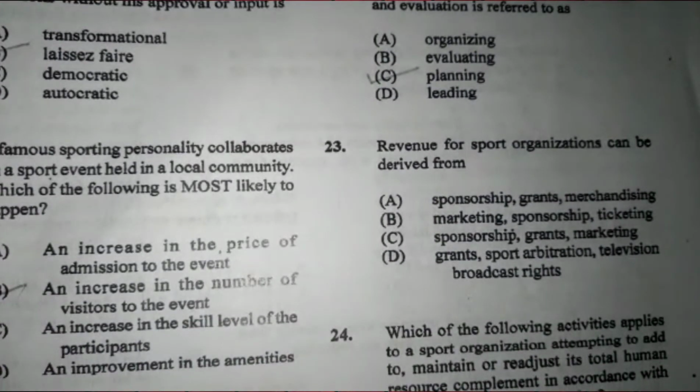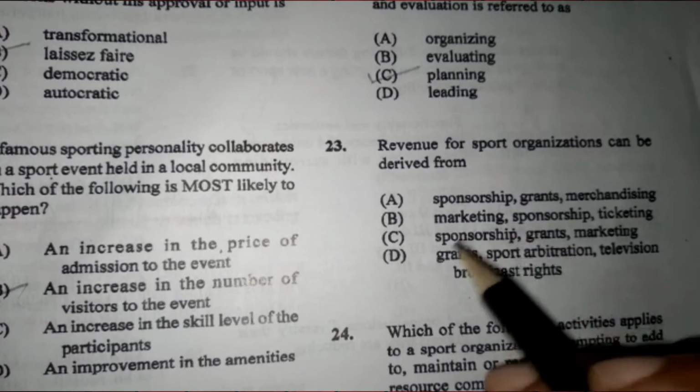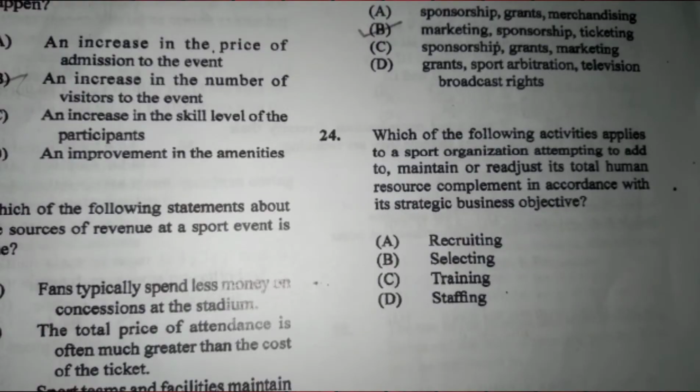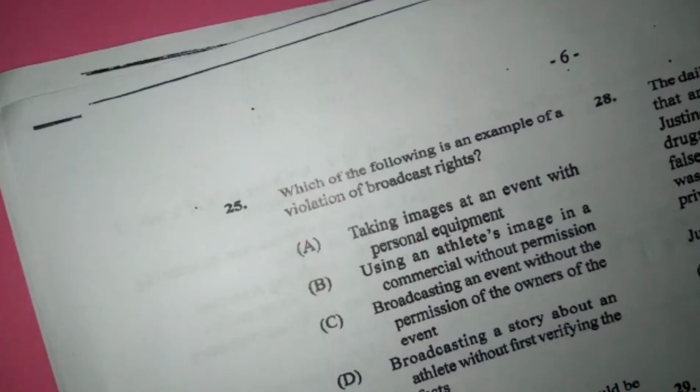(23) Revenue for sport organizations can derive from, the answer is B. Which of the following activities applies to a sport organization attempting to add, maintain, or readjust its total human resources complement in accordance with its strategic business objective? The answer here is A.